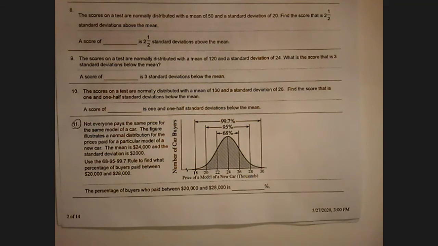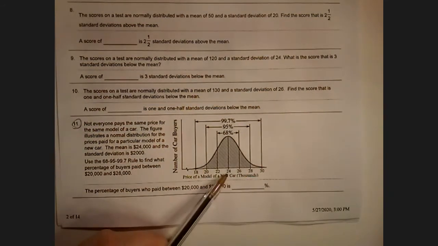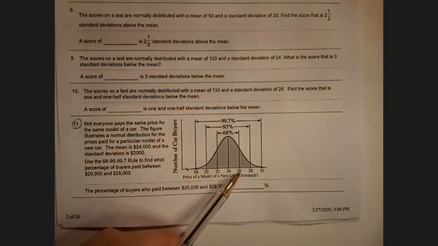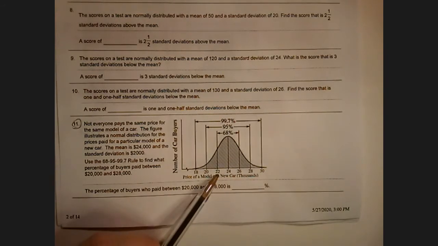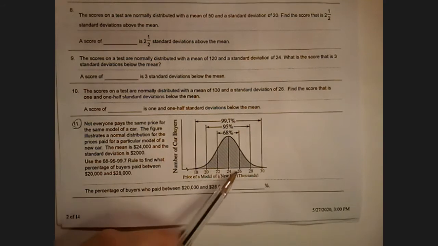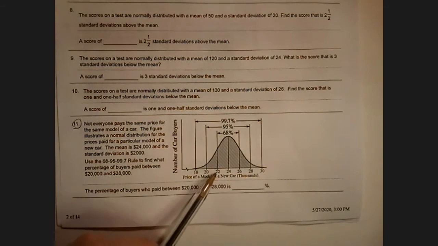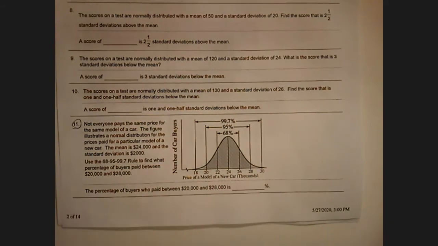For this problem, the mean is 24,000 and the standard deviation is 2,000. That means that this 24 is our mean, and if I go 2,000 in either direction, that is one standard deviation. Two standard deviations would be 2 more thousand, and so on.